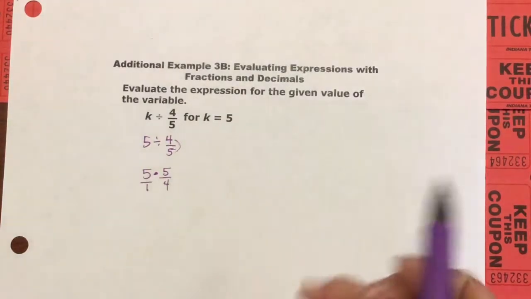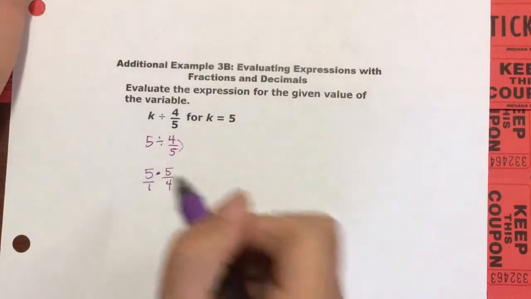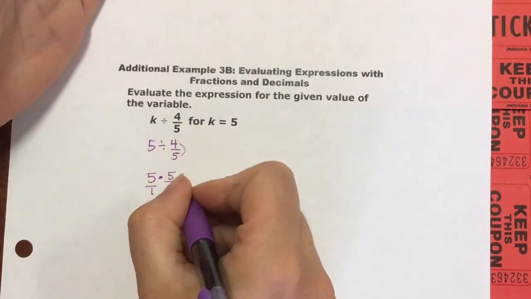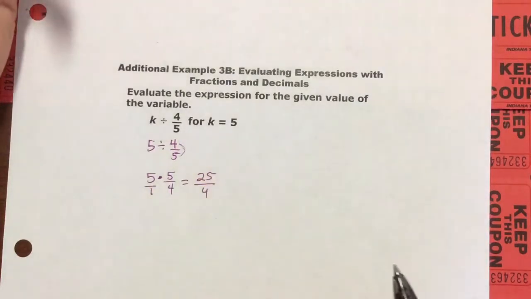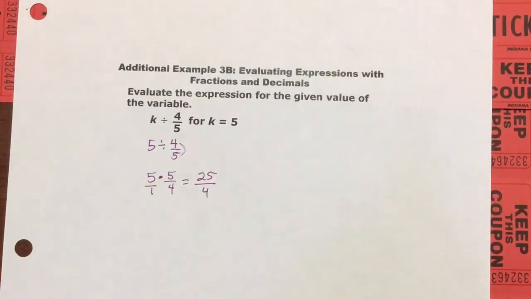No, there's not. So we're good. So all we need to do now is just multiply across. So 5 times 5 is 25, and 1 times 4 is 4. Cool. That is an improper fraction.